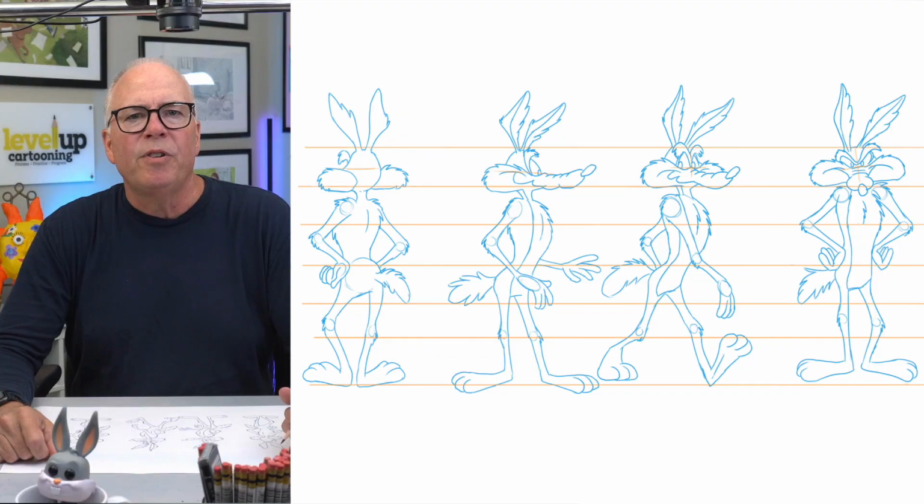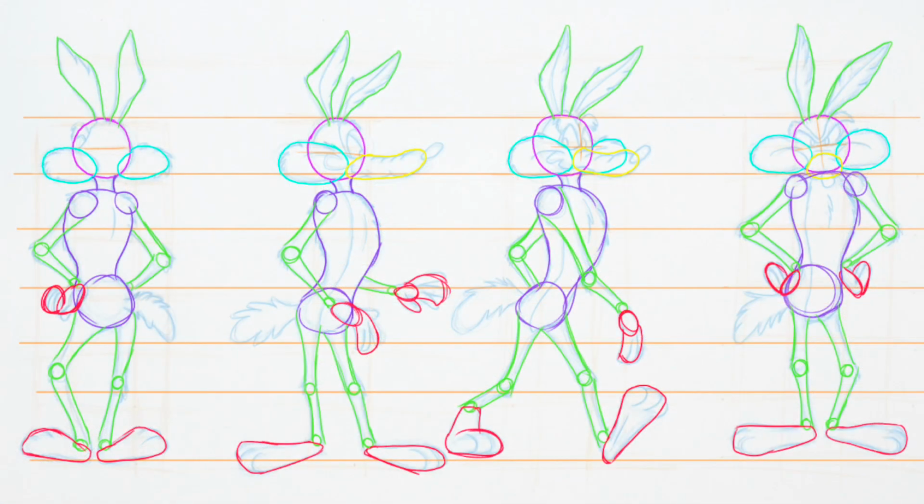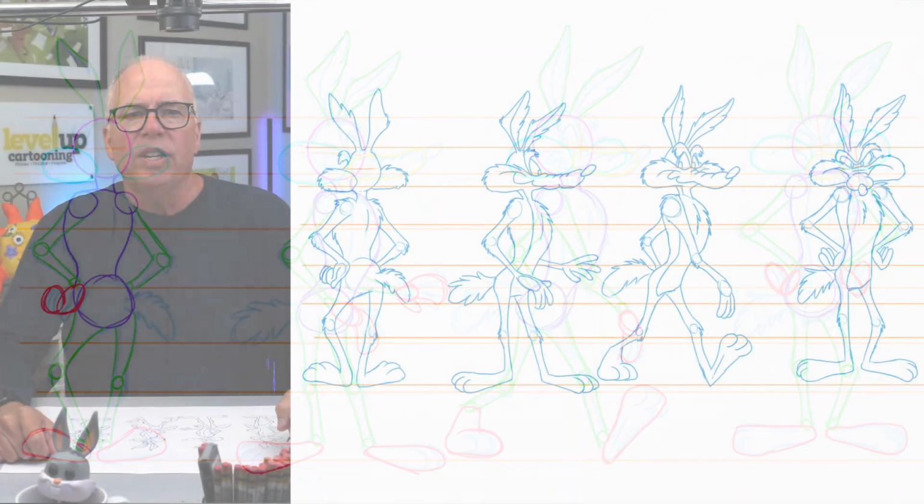So there's our roadmap for our Wile E. Coyote turnaround. Now, before we go into step 2, I want to give you the layout of our Coyote turnaround using simple shapes for those of you who want a screen grab. Just something to help you when laying out your drawing. Okay, so now we're on to step 2.